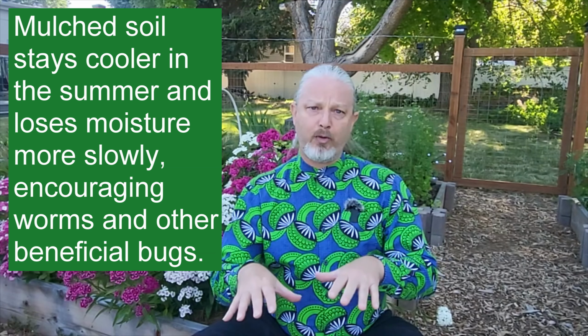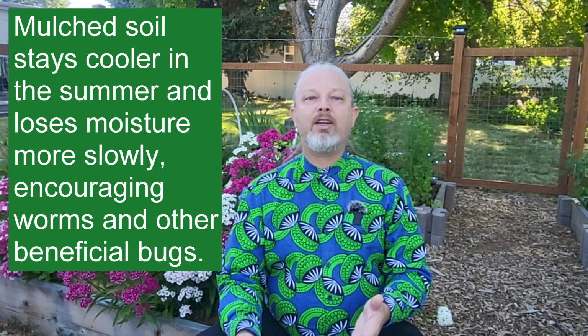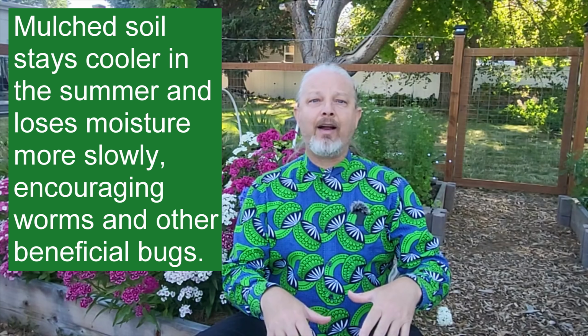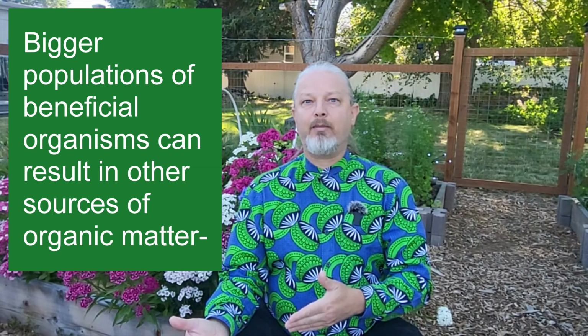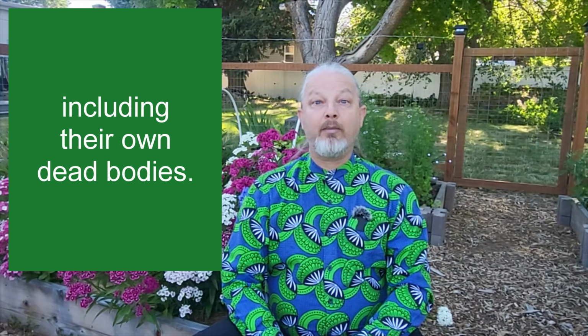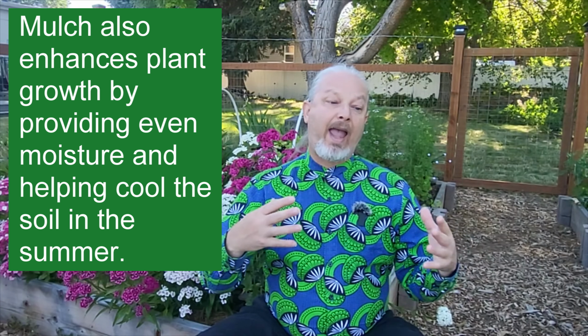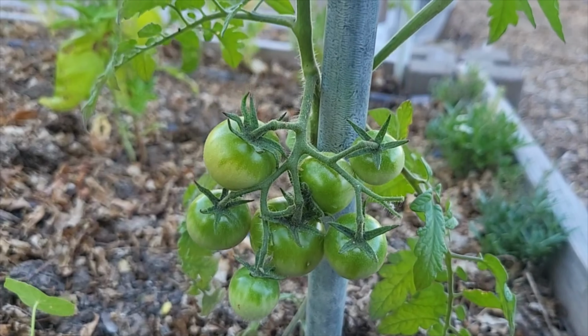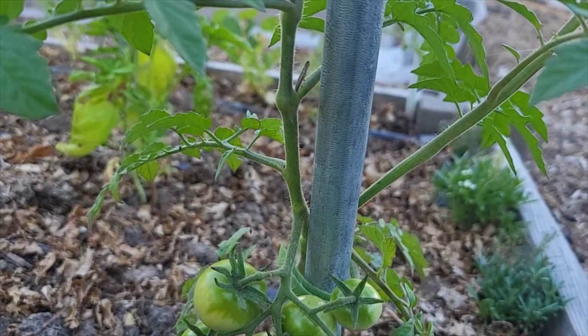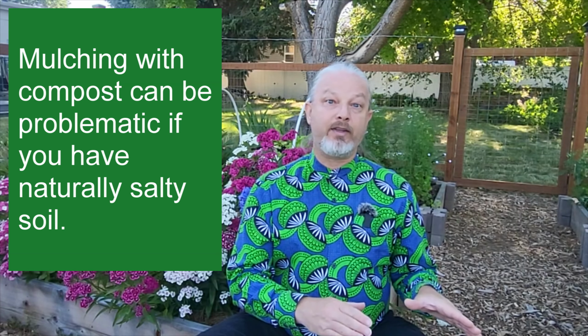They keep the soil more moist and more cool, which allows higher and healthier worm populations. You're going to get more insects in there, breaking down the mulch and also leaving their own dead bodies behind in the soil to add to your organic matter. You may also see enhanced plant growth because you have more regular moisture levels and cooler soil in the heat of the summer. So mulch can offer a lot of benefits in addition to adding organic matter back into your garden.